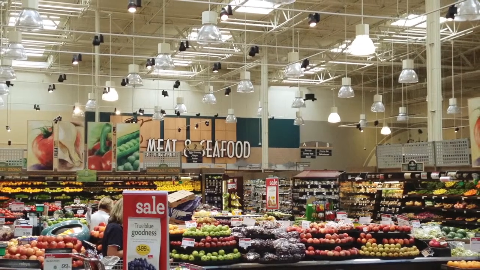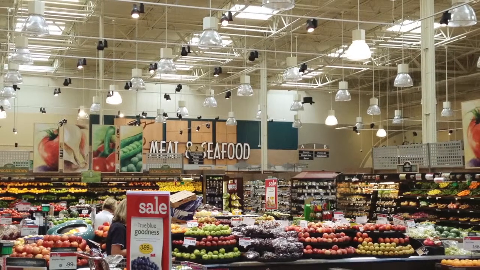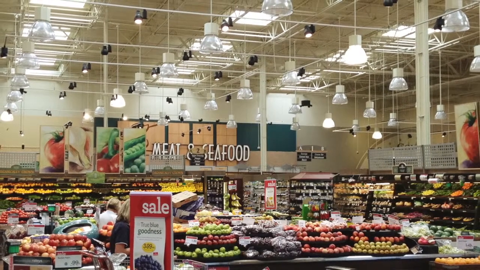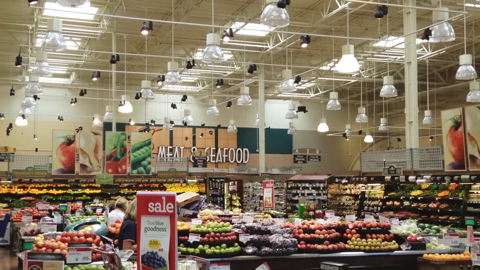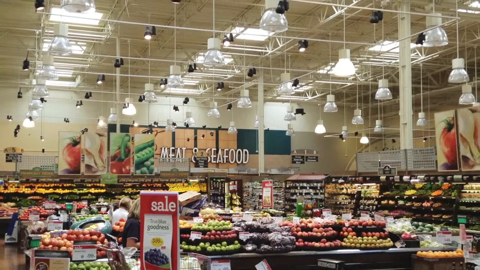In this scenario, the retailer is unable to control where the light is going, and the key products where the focus needs to be have a gray tint, are washed out, and contrast between the product and its environment is lost.